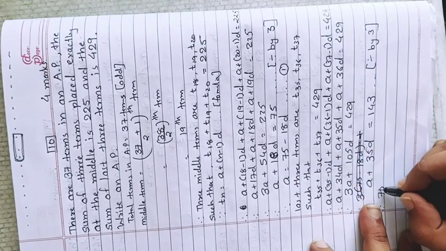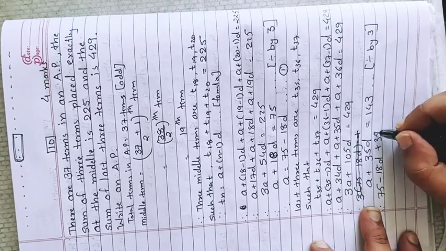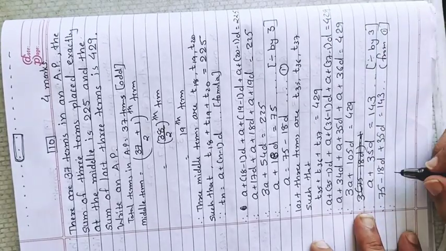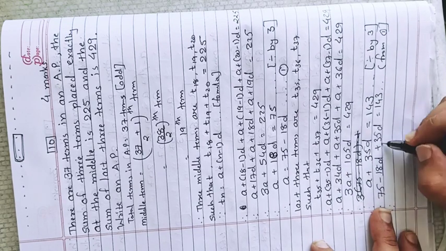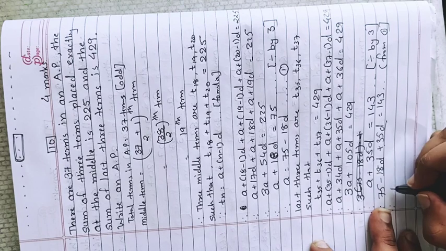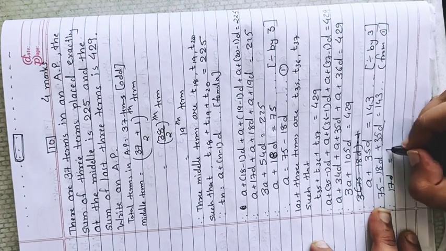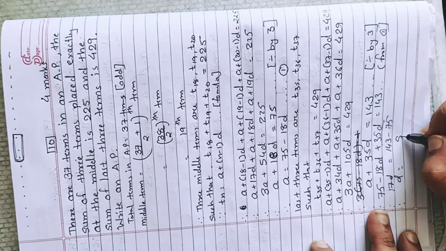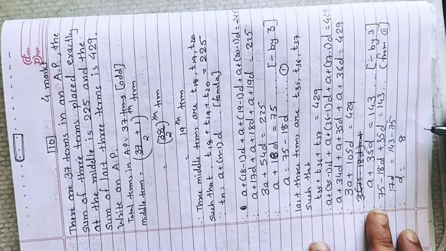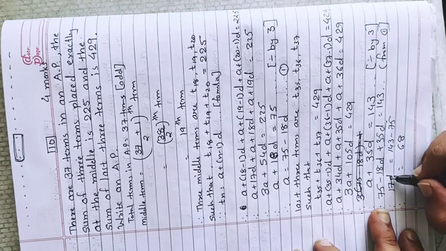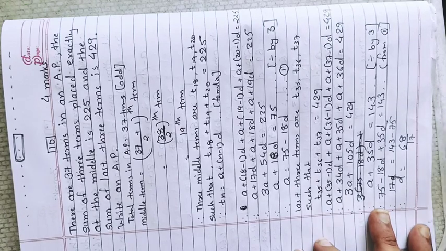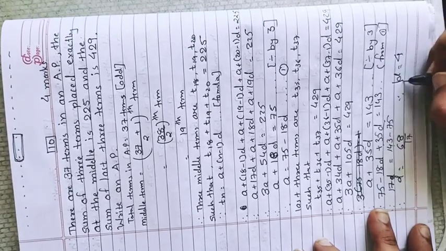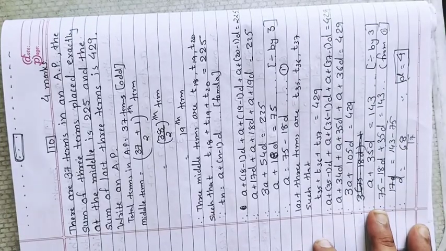A is 75 minus 18D plus 35D equal to 143 from 1. Now 75 will go there, minus 18D plus 35D. 35 minus 18 is 17D equal to 143 minus 75. So 143 minus 75 is 68, and 17 will go in the denominator. So D equal to 17 4s are 68, D equal to 4.